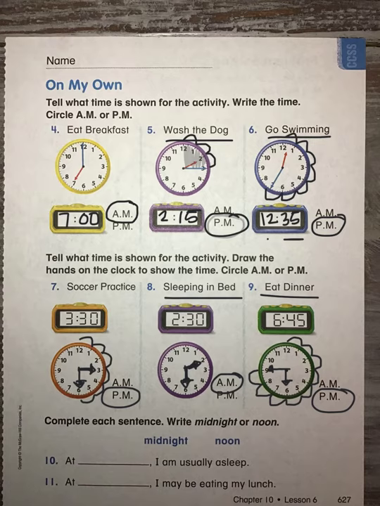Complete each sentence. Write midnight or noon. So number 10. At blank, I'm usually asleep. At midnight or at noon? Write in what you think. I'm going to write midnight. I'm usually sleeping at midnight. Okay, and what about number 11? It says, at blank, I may be eating my lunch. Midnight or noon? I'm going to write noon.